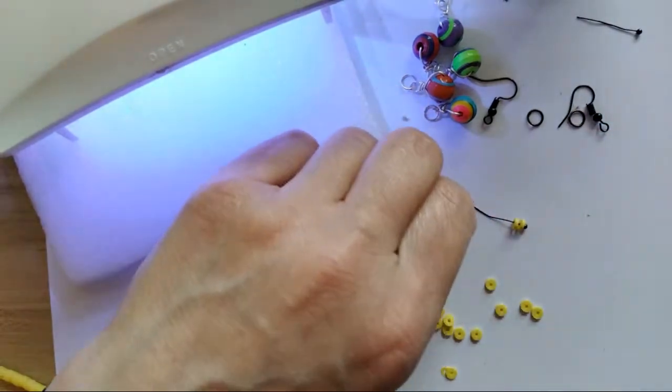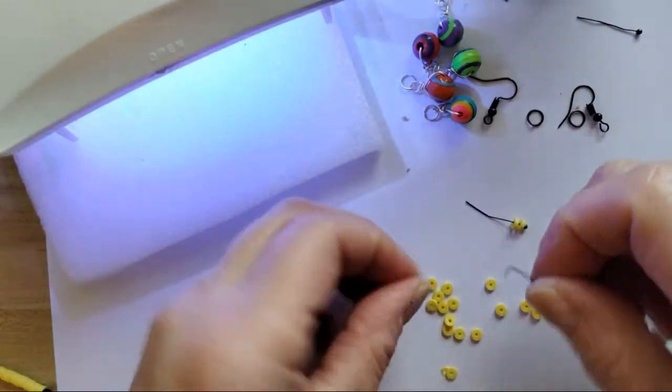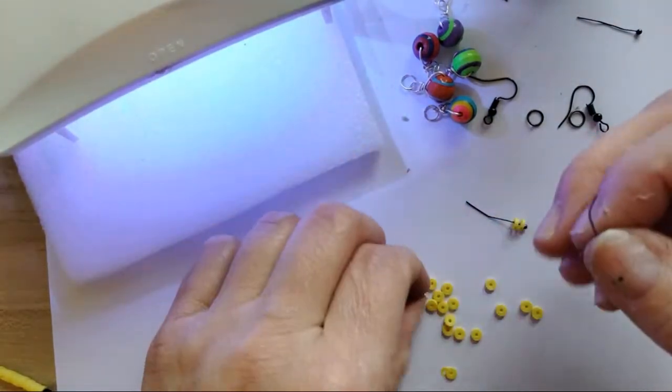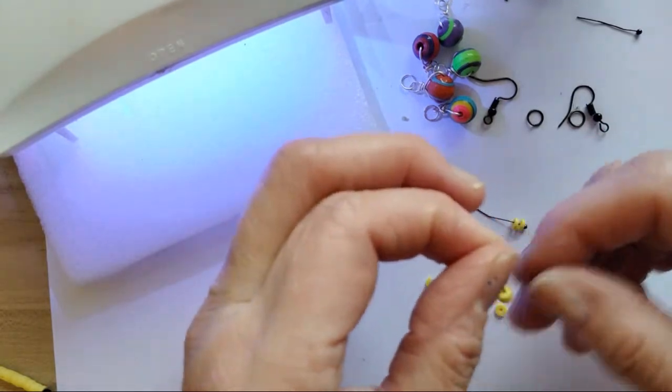Just two of them. Or I could do other colors, but I think I'm going to just stick with the yellow right now. Yeah, so all the 80s colors are coming out. I'm so pumped for all of them.